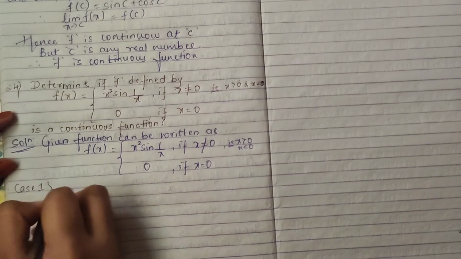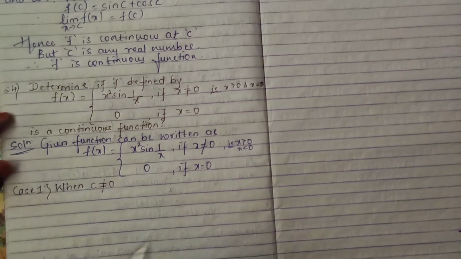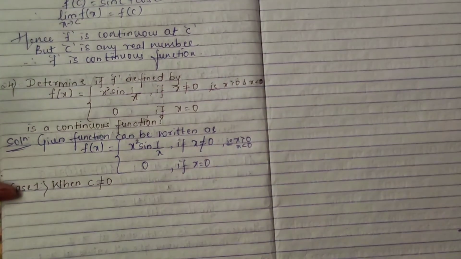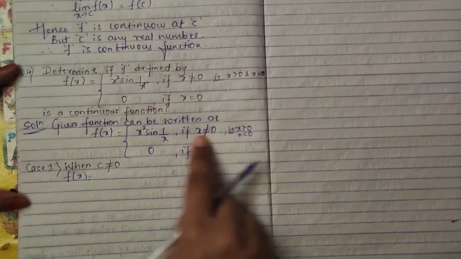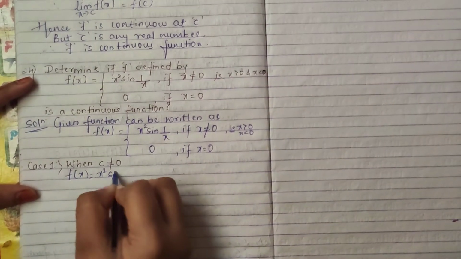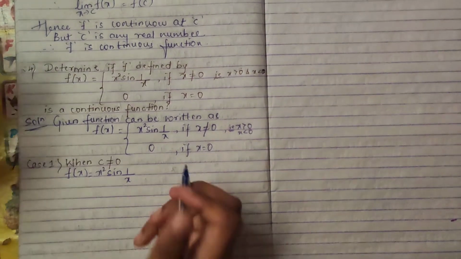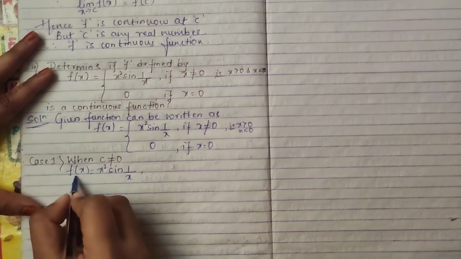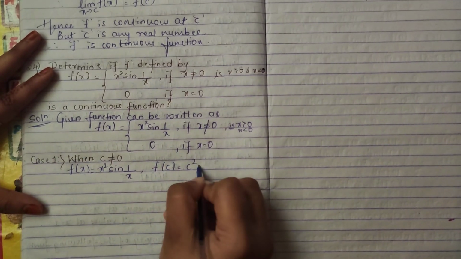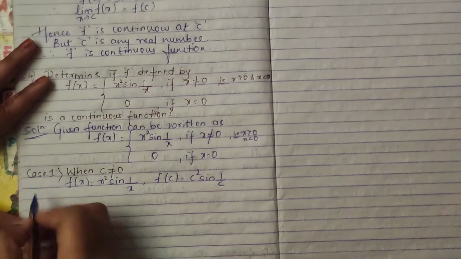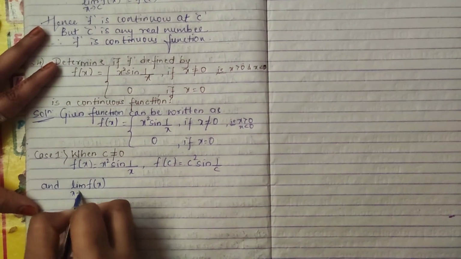Case 1: when c is not equal to 0, what is our f of x? When c is not equal to 0, f of x is x square sin 1 by x. I have said that you go directly to that point and take the direct limit. So f of c will be c square sin 1 by c, and we will apply our limit f of x as x tends to c.